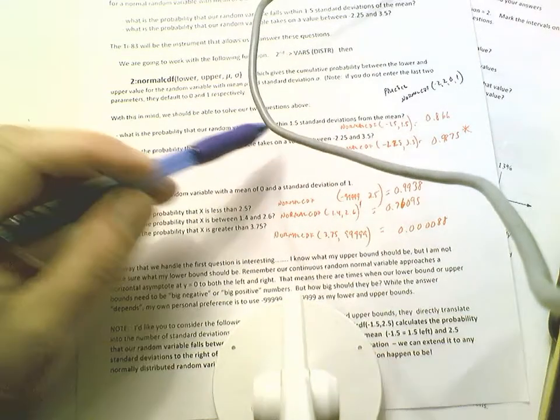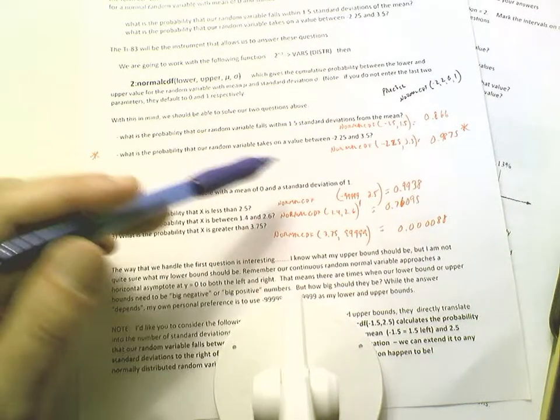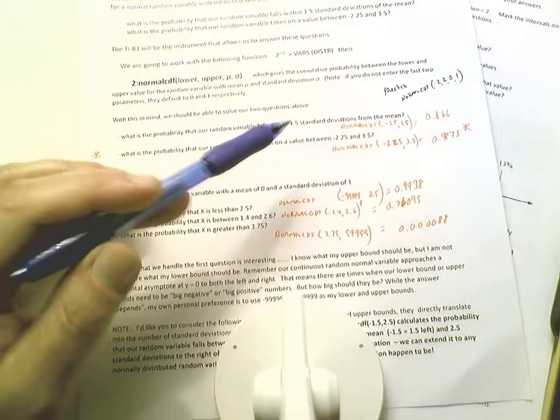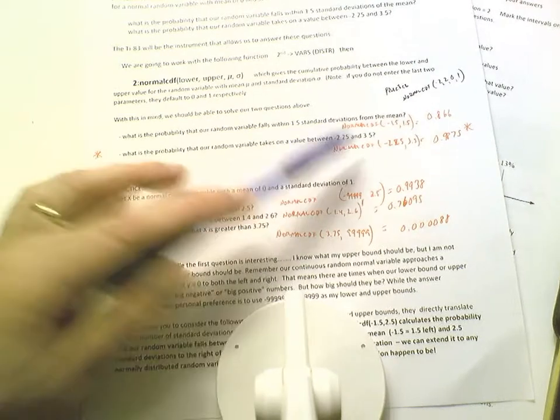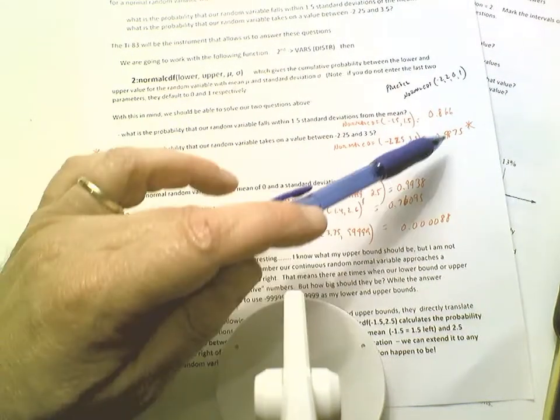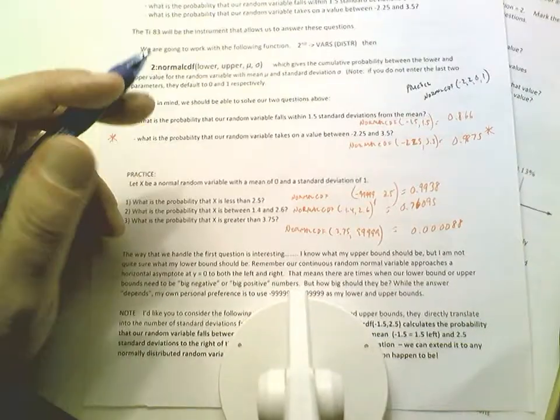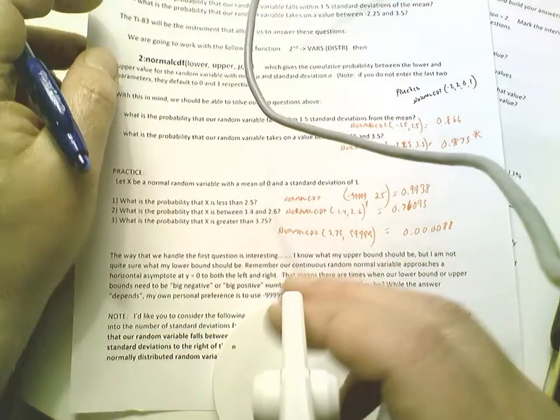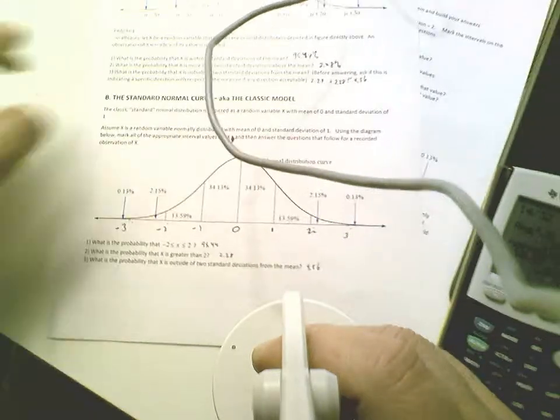I asked you to calculate the probability of your normal variable, standard deviation of 1 and mean of 0, being between negative 2.25 and 3.5. And we came up with 0.9875, the exact same answer as we just got. Now, why is that the case? Well, here's what I'd like you to think about.